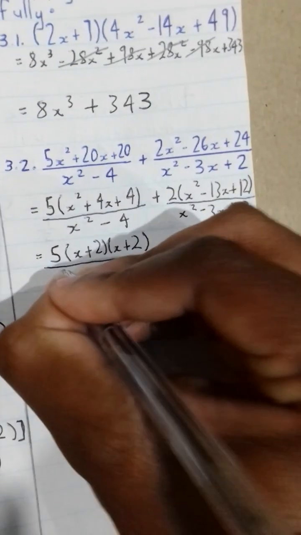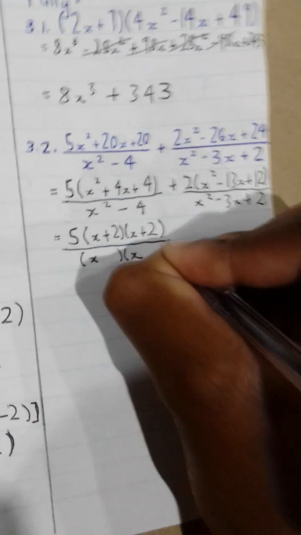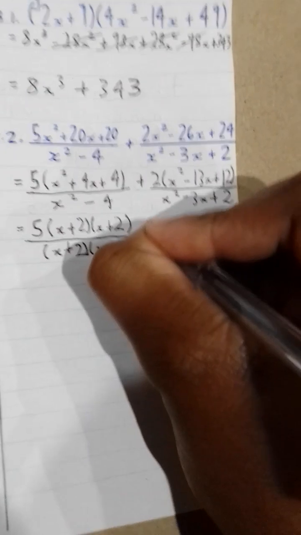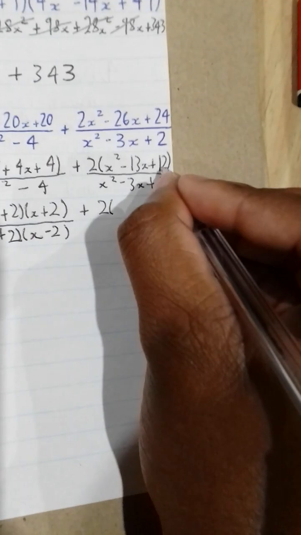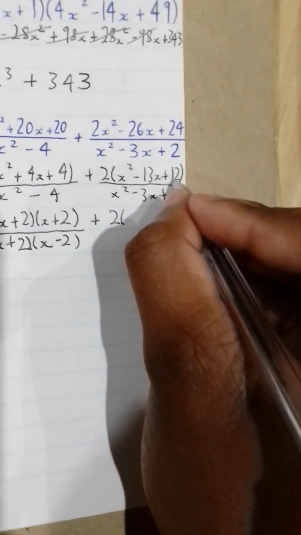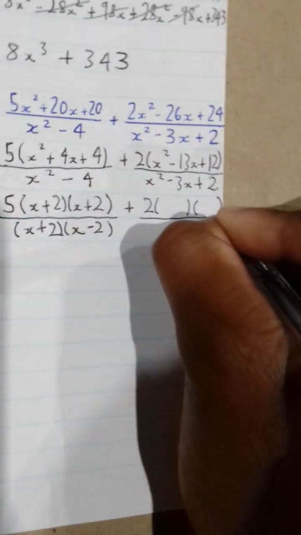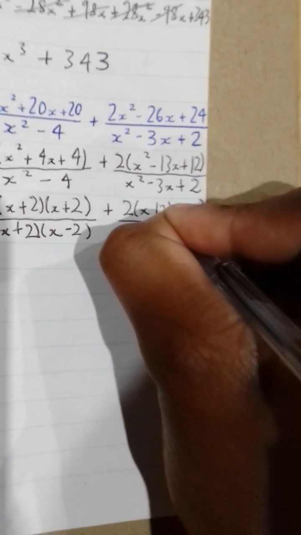Difference of two squares: the square root of x squared is x, the square root of 4 is 2. One will be positive, one will be negative, plus 2. Can we factorize this? Factors of 12: 12 times 1, and 12 plus 1 is 13. So yes, x, 12, 1.